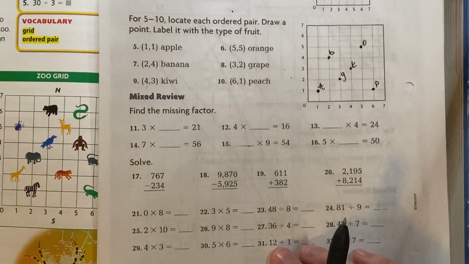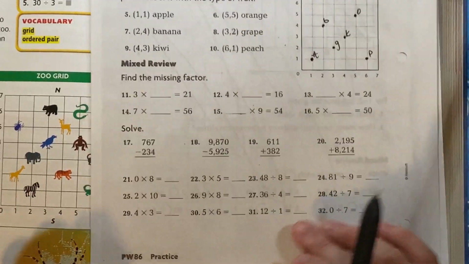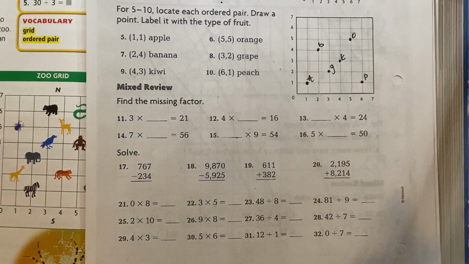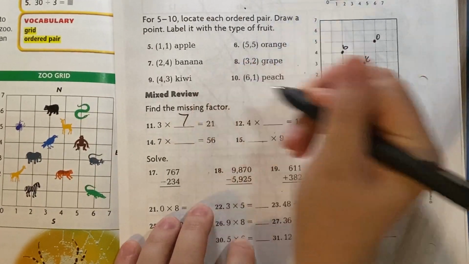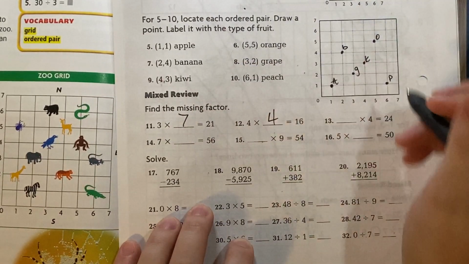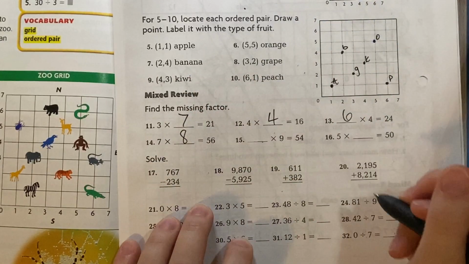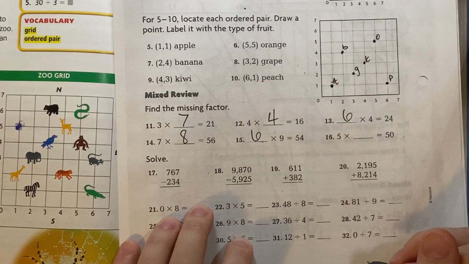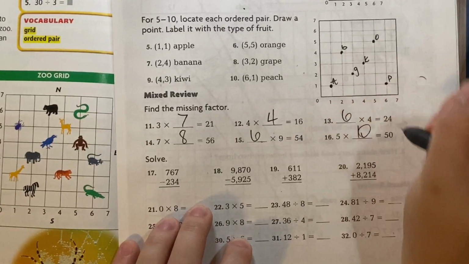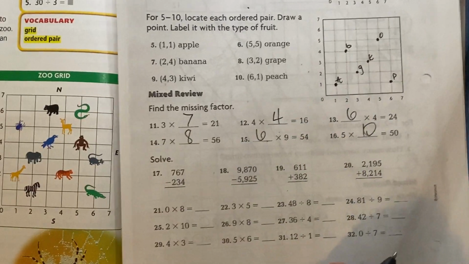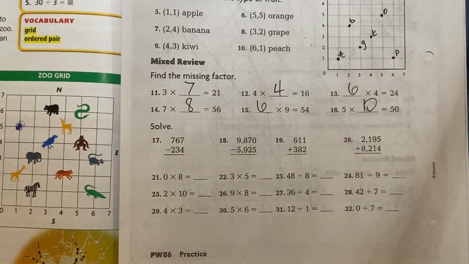All right, mixed review. Hopefully you don't need me for this, but just in case, this should be 7, 4, 6, 8, 6 again, and 10. All right, solve.